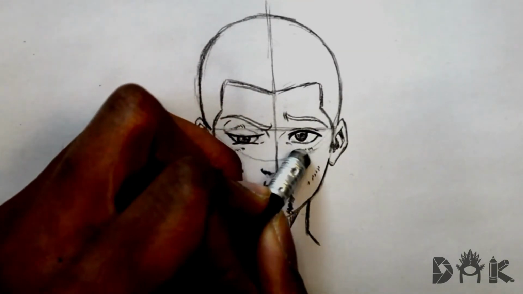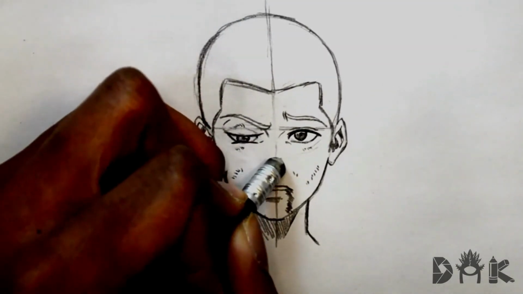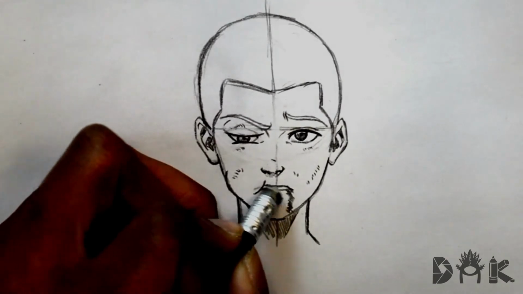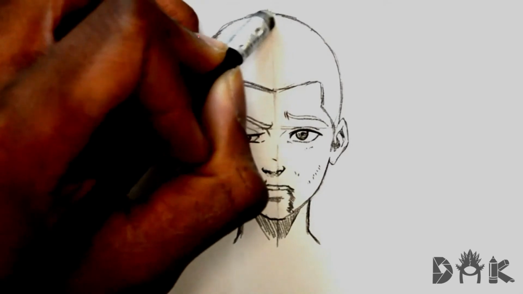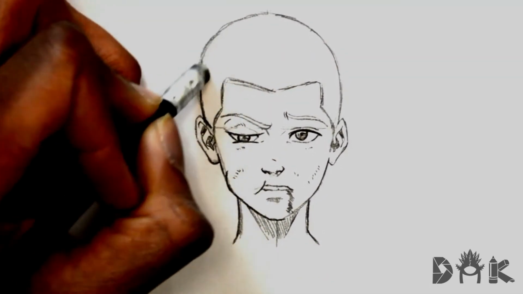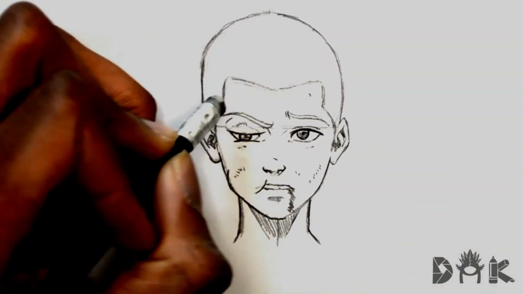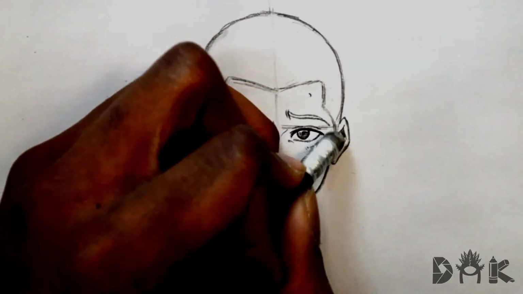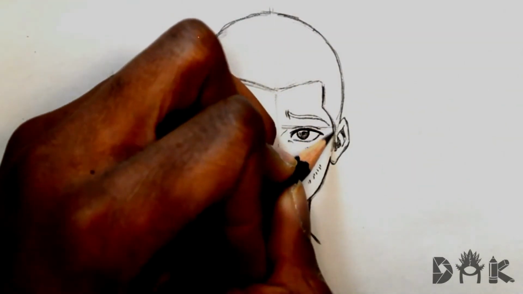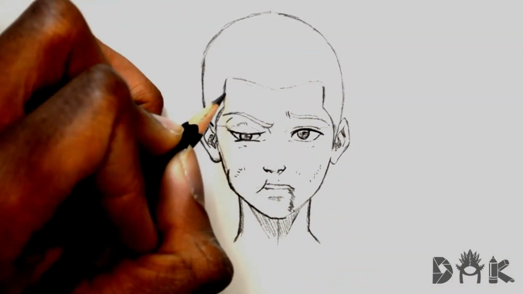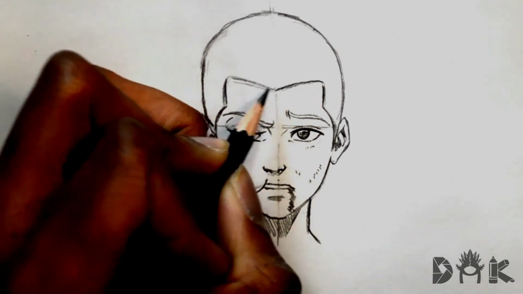Alright, now start erasing the guidelines you made earlier, guys. And once again, as I usually say, just take your time with it. Lightly tap. If it's a harder line to get out, erase hard if you need to. Alright. So just like that. Just fix up the side of the sideburns. Now fixing up the hairline right there.